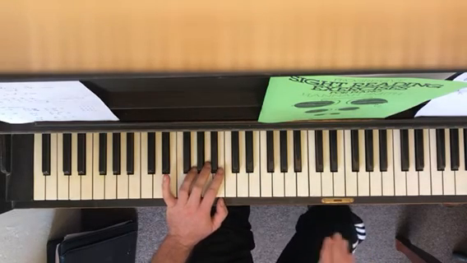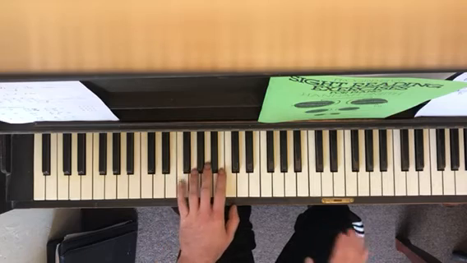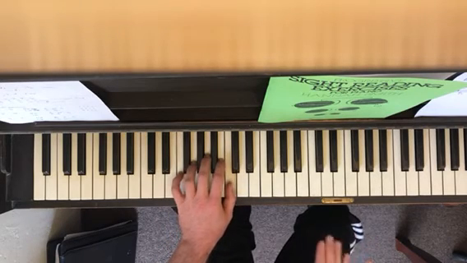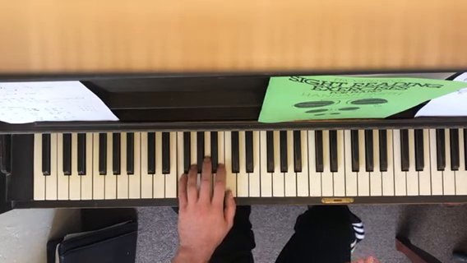1, 2, 3, 4, 5, 6, 7, 8, counting through the bass line.